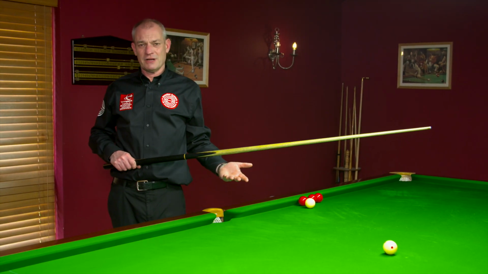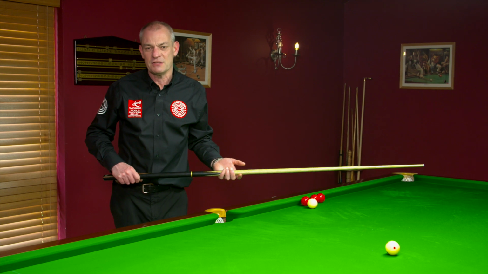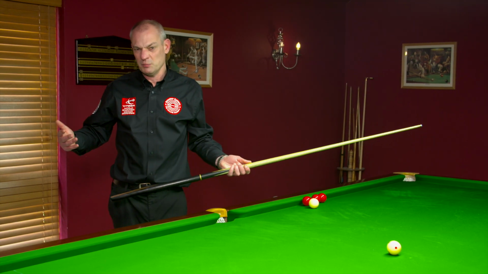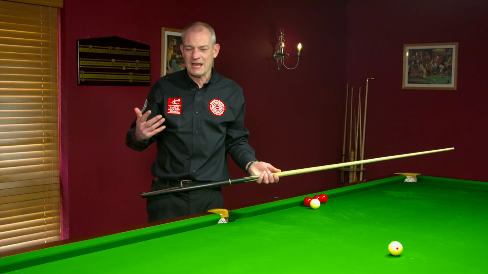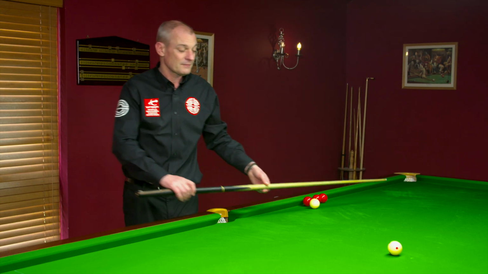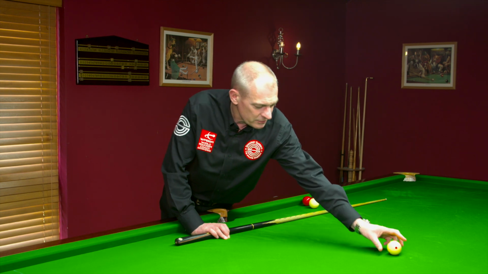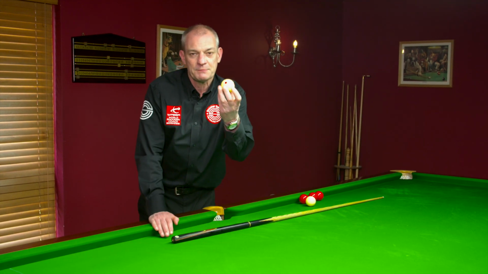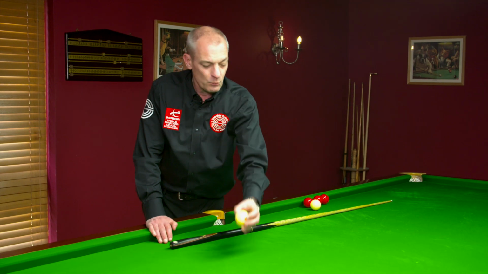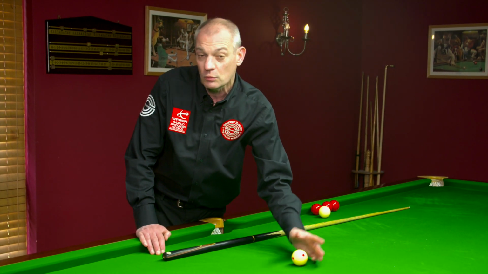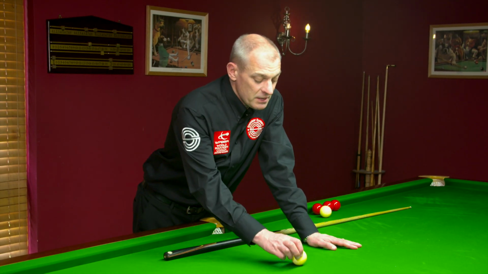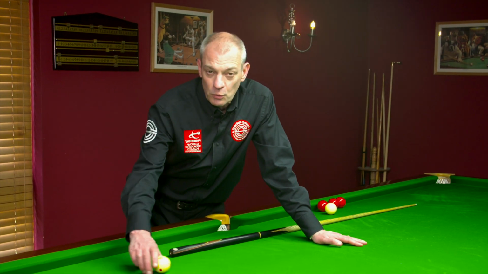The question is why. It's one thing to know that that happens if you play with stun. How do you play with stun though? But why does it actually happen? Well, the answer is spin, or rather lack of it. If this cue ball is spinning backwards, then when it strikes an object ball on a straight shot, the spin will grab the cloth and pull the cue ball backwards.